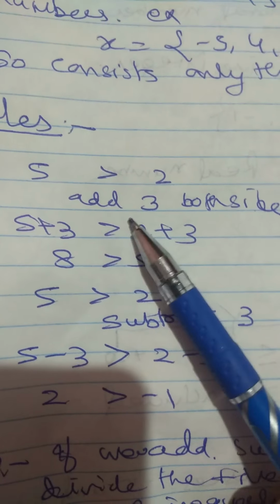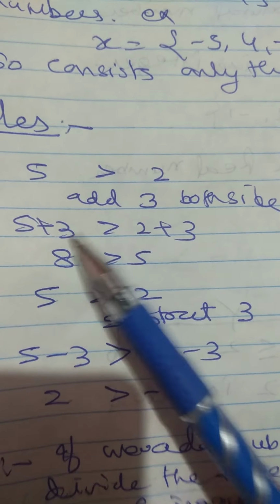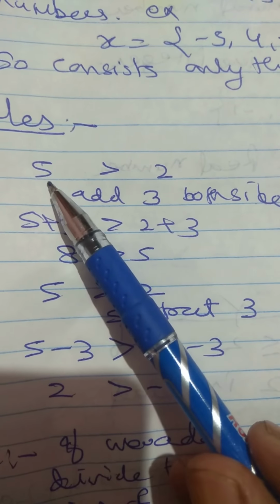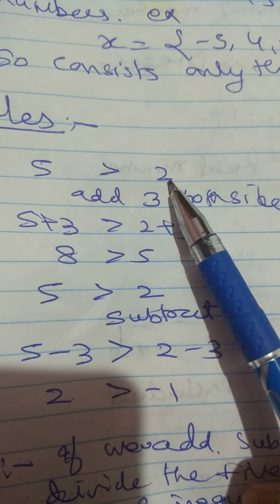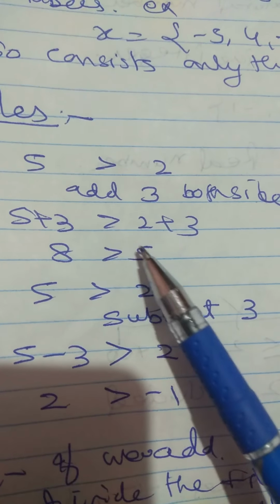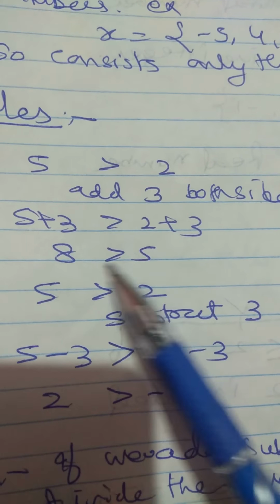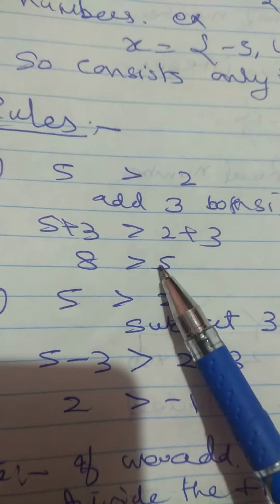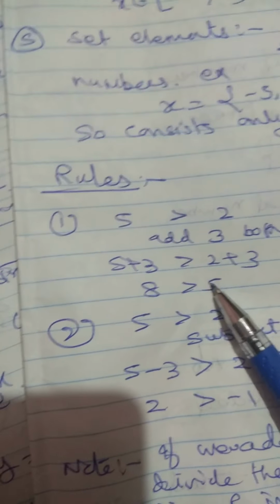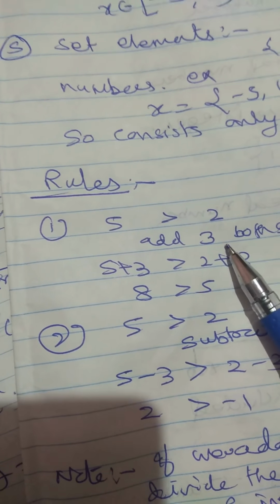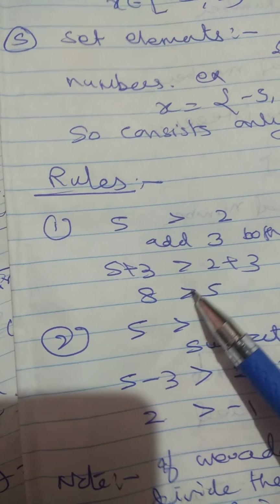We know that if we add 3 to both sides, we get 5 plus 3 and 2 plus 3. These are the numbers 5 and 2. Adding 3 to both sides, that will be 8 and that will be 5. Again, 8 is greater than 5, so it doesn't change the sign of inequality. That is the first rule: we can add a positive number, and it doesn't change the inequality sign.